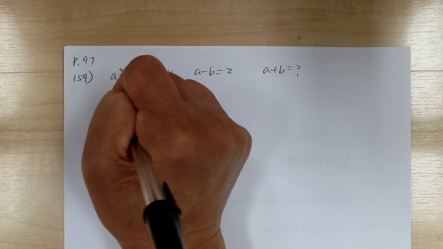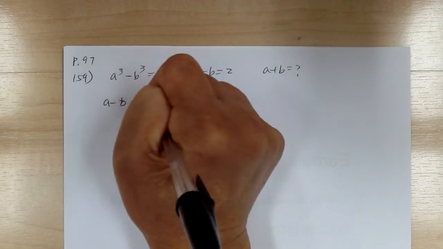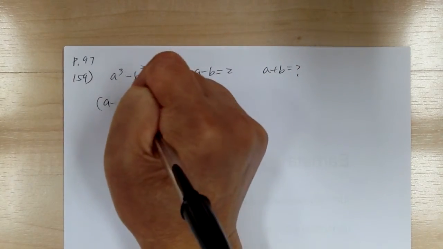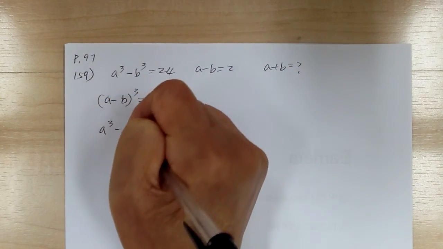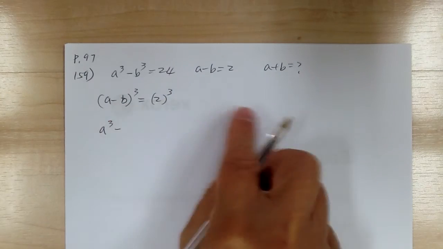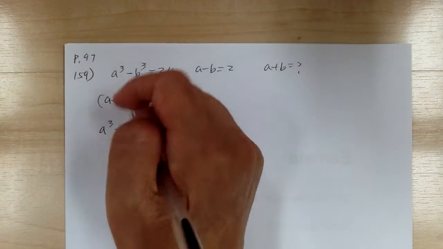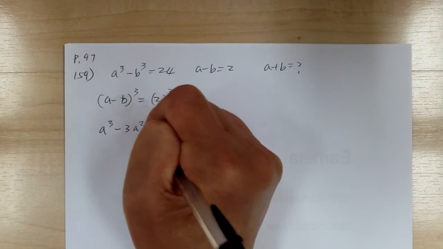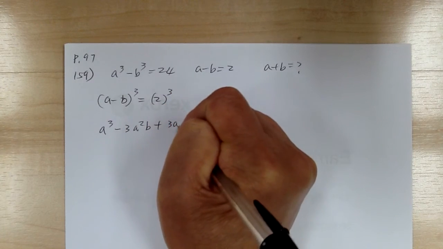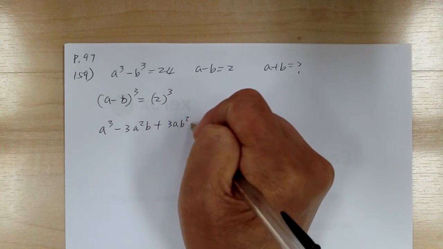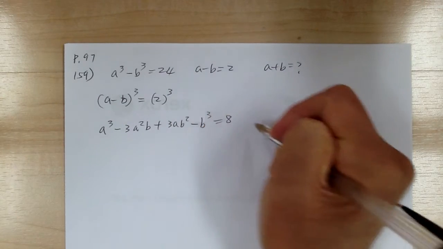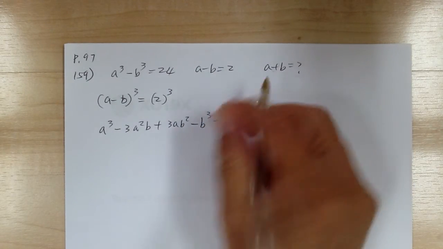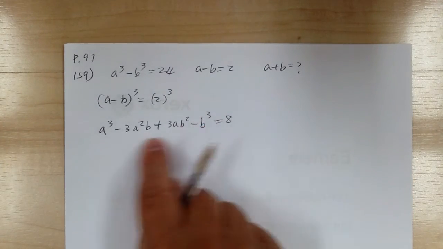Okay, so a minus b from here equals 2, and so we're going to cube both sides. So I get a cubed, and again, when you have a minus, remember it alternates: plus, minus. So minus 3a squared b plus 3ab squared minus b cubed equals 8. And we can collect this over here.